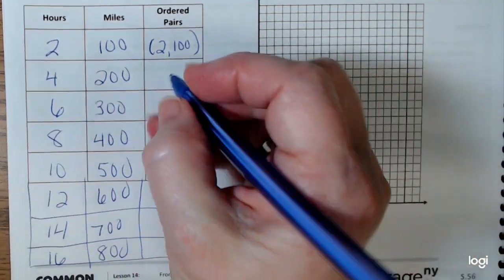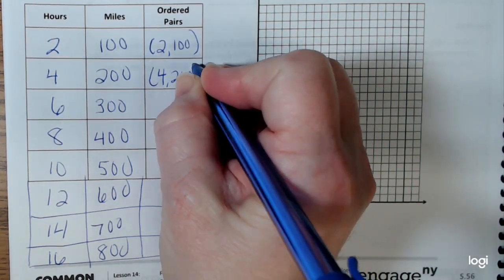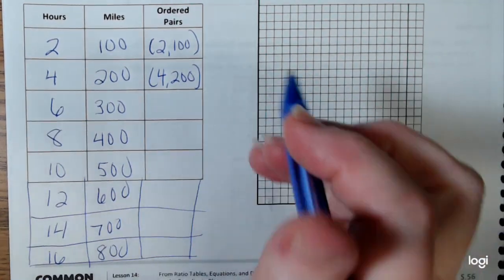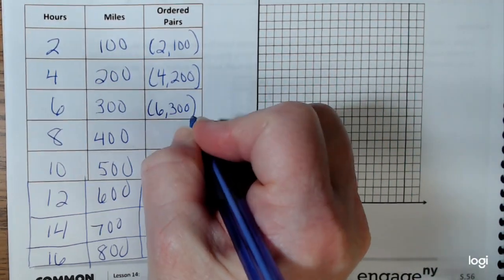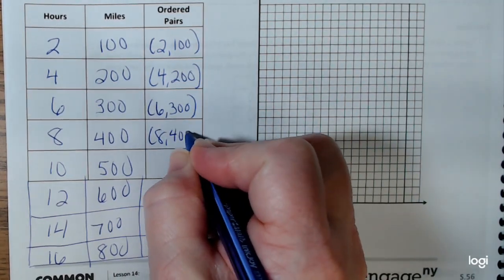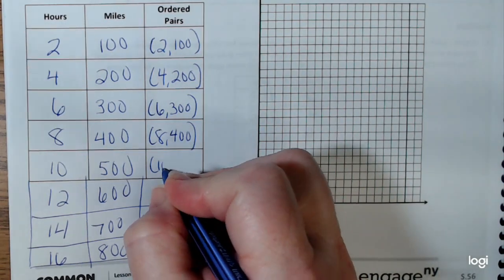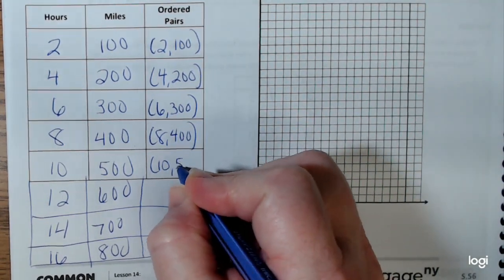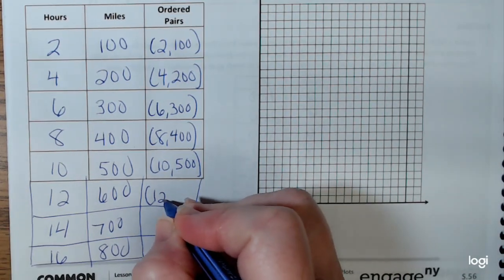We would do the same thing here. We would say 4, 200. It's important to make sure we get that comma in between those two numbers so that we can specify the difference between them. Okay, so go ahead and finish our pattern. The other thing we have to remember is because we're making ordered pairs, we put them in parentheses. So make sure you have parentheses.